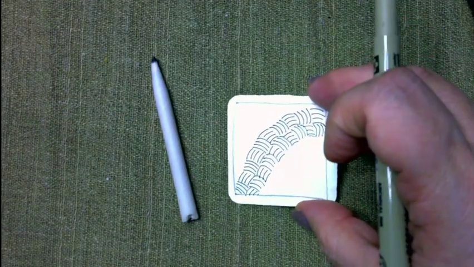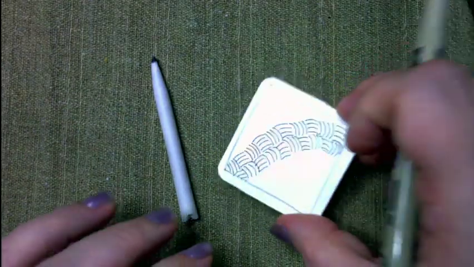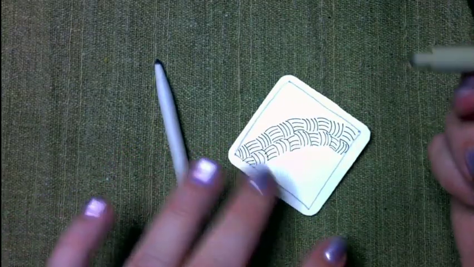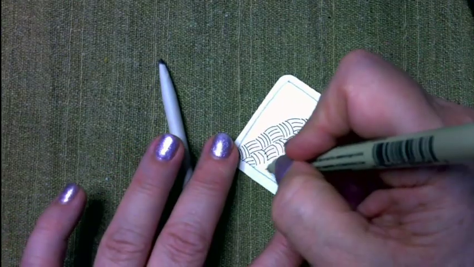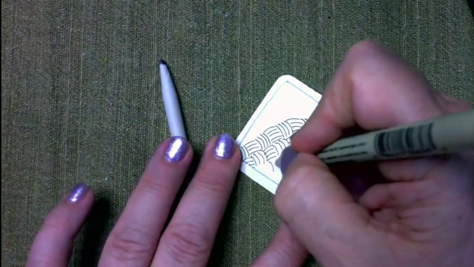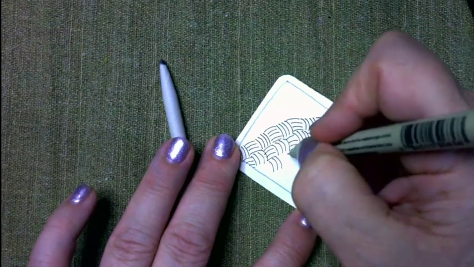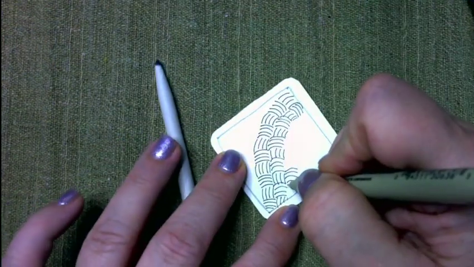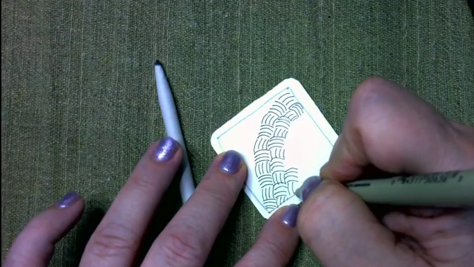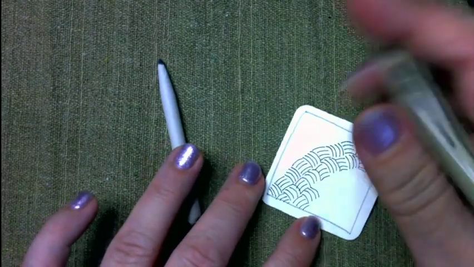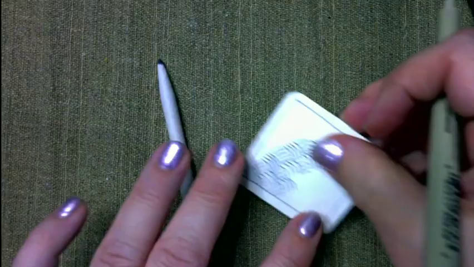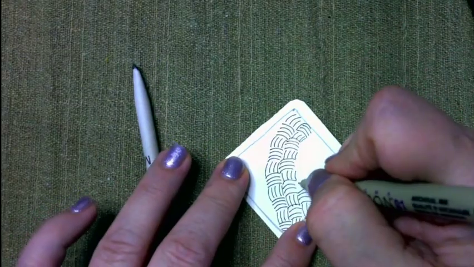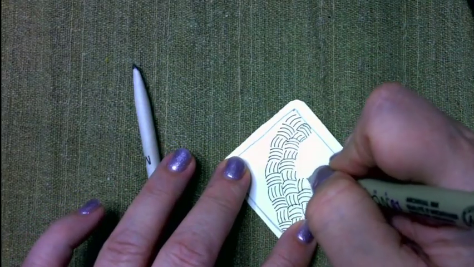Maybe I'll do one more row and just see where that lands. I think one more row is kind of nice. I like 3s. And I was doing 4. I'm not really great about being super exact when I do this tangle. It doesn't feel to me like I have to keep it exact.